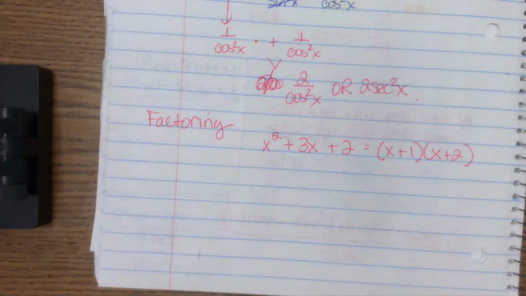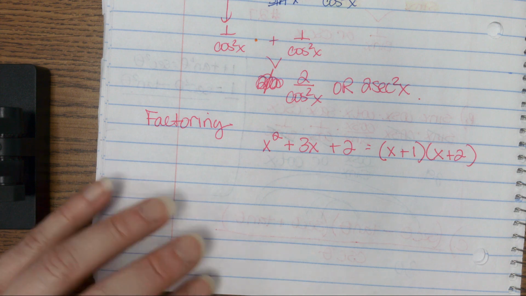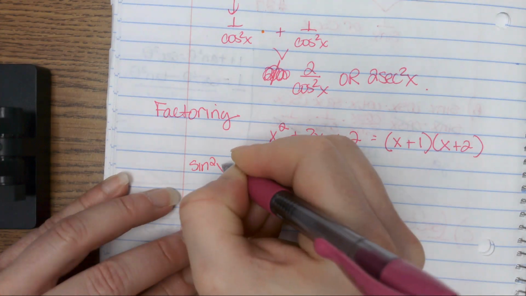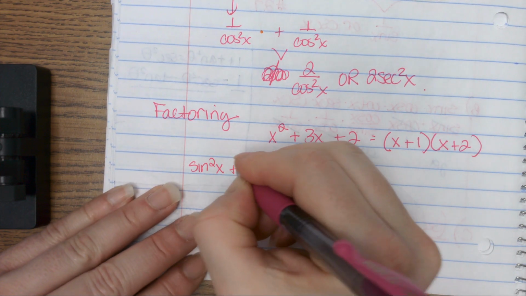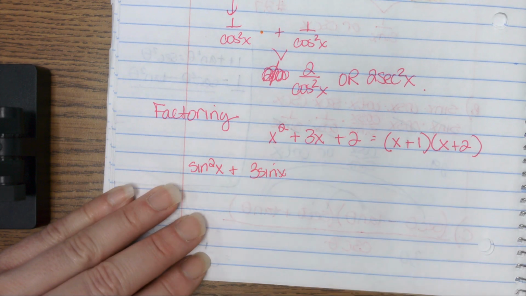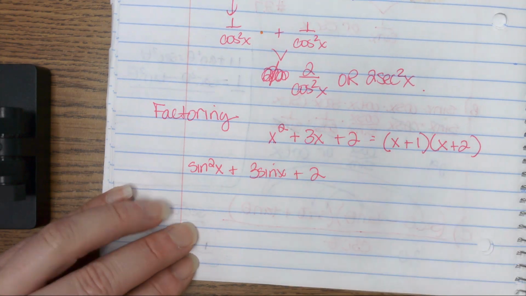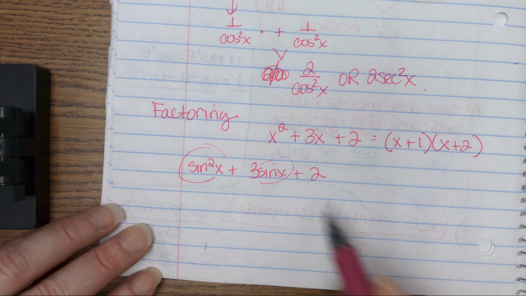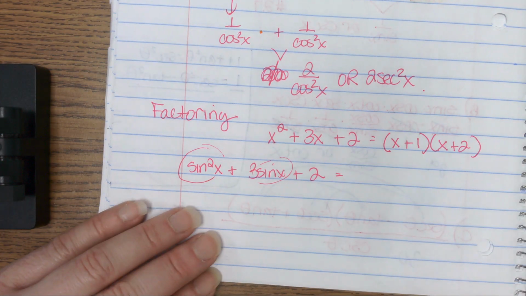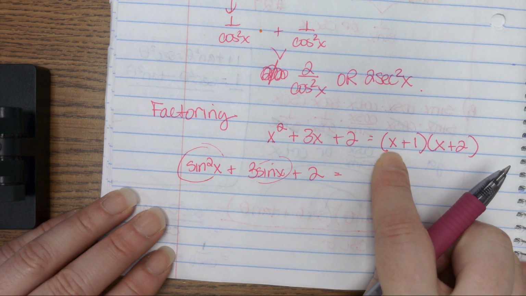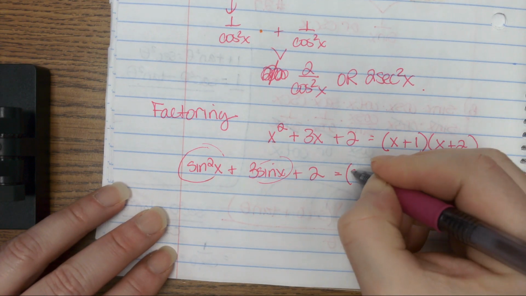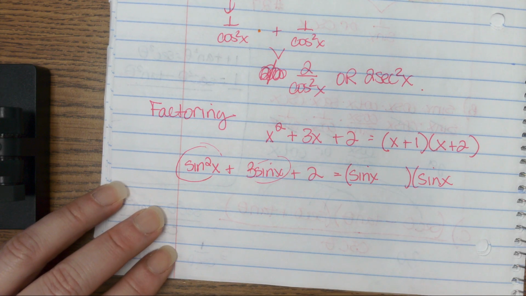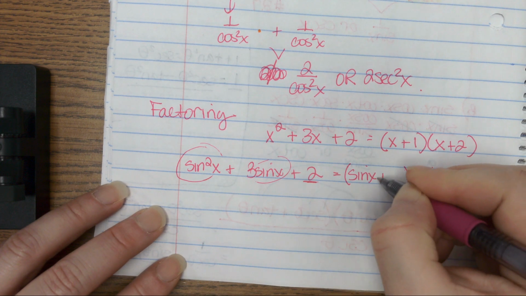How does that relate to what we're doing today? Well, today instead of x squared, you're going to see something like sine squared x, plus 3 sine of x plus 2. So instead of an x squared and an x, we have a sine squared and a sine and a 2. And really then, factoring that, relating this back, instead of saying x plus 1 and x plus 2, we would just say, oh, I need a sine of x in the first spots. And then I would need a plus 1 and a plus 2.